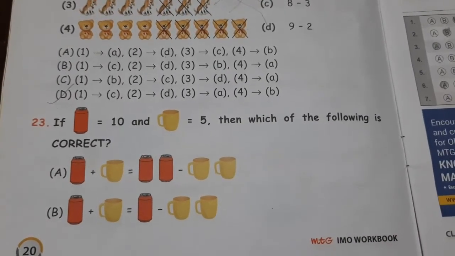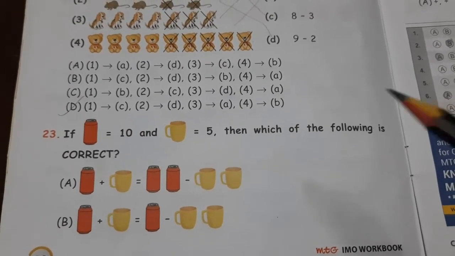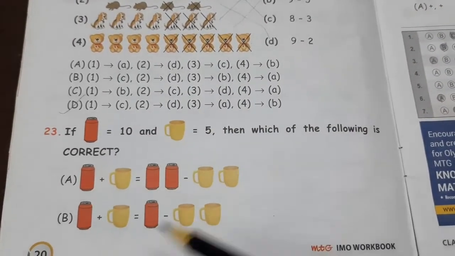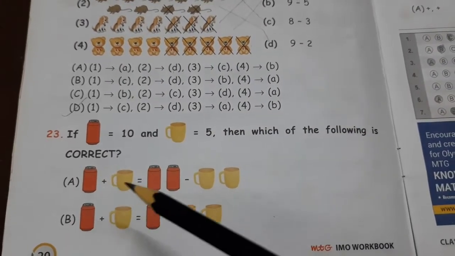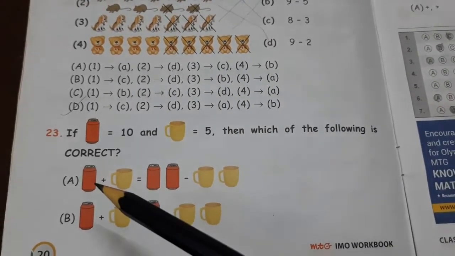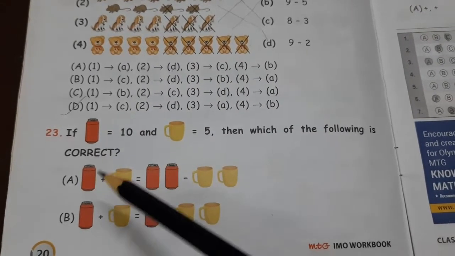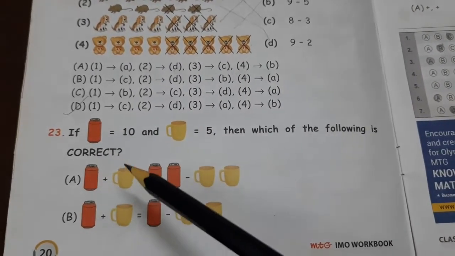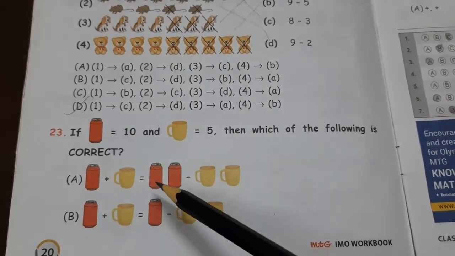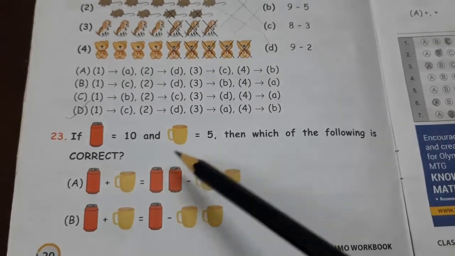Question number 23. If can is equal to 10 and cup is equal to 5, then which of the following is correct? So हमें correct option इसमें से find out करना है. Okay, and let us first convert them into number statements. Okay, number sentences. So can plus cup. So this is 10 because can is 10 and cup is 5. So 10 plus 5. Okay, और यहाँ पे can है, कितने हैं? 2 can. So 10 plus 10, which is 20.